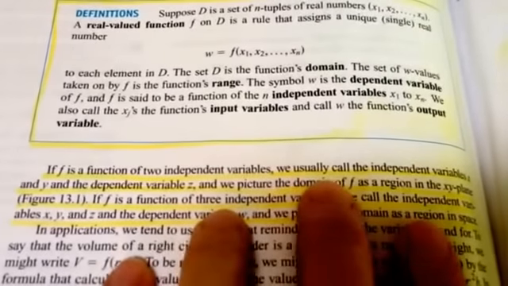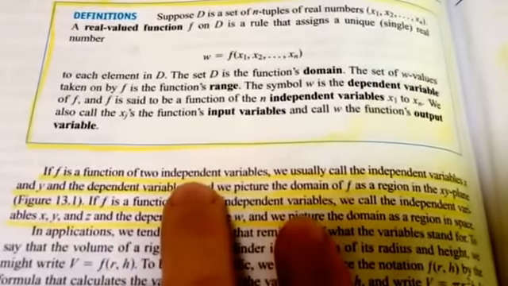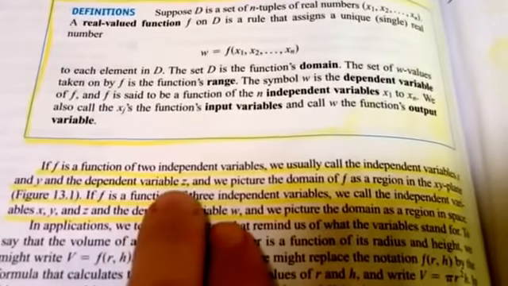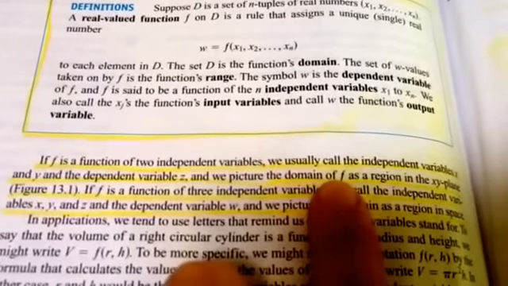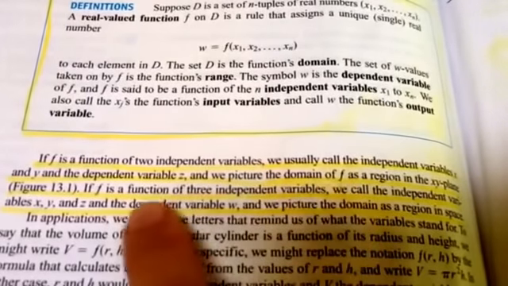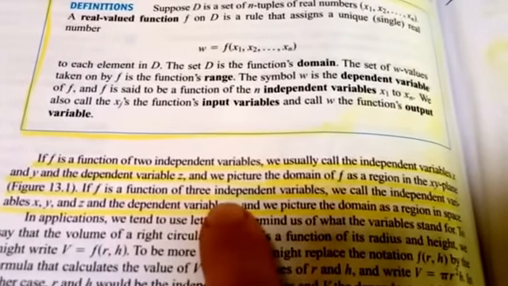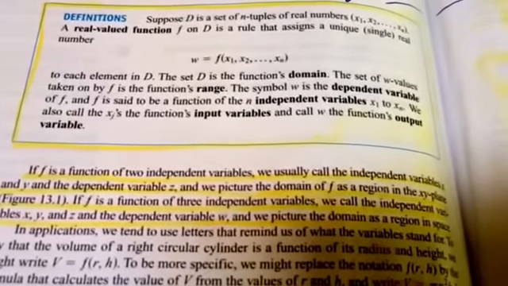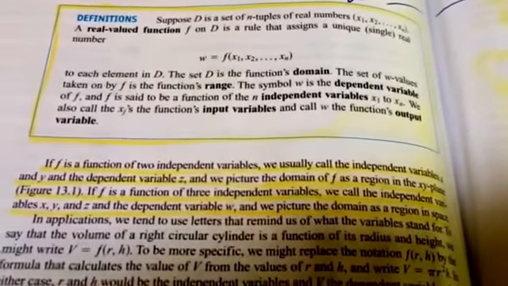But here, just so you can see what they're talking about, if you have a function of two independent variables, x and y would be the independent variables, and z would be the dependent variable. The domain would be a region in the xy plane. If f is a function of three independent variables, that would be x, y, and z, the dependent variable would be w, and the domain is a region in space. Let me just show you on another piece of paper. Hold on. Now you can start working on filling in your sheet.